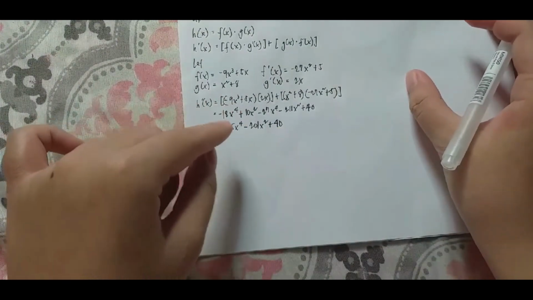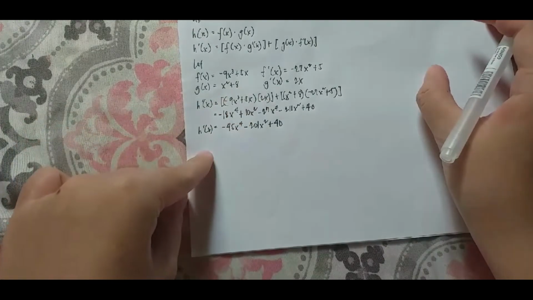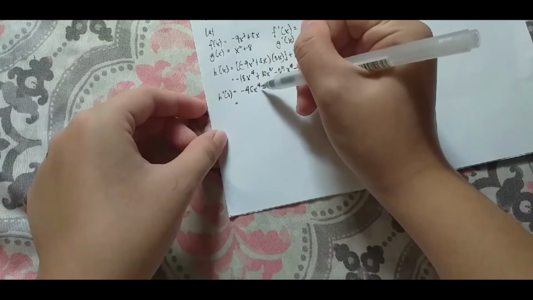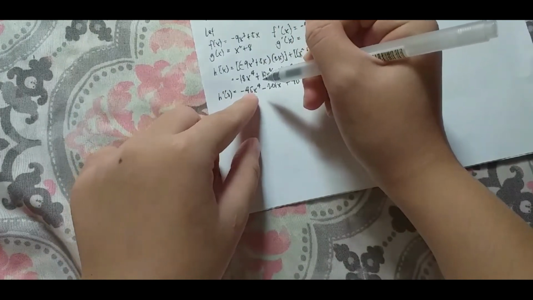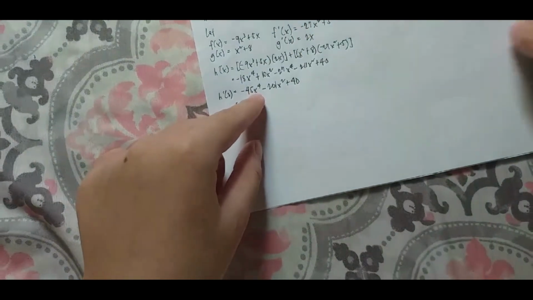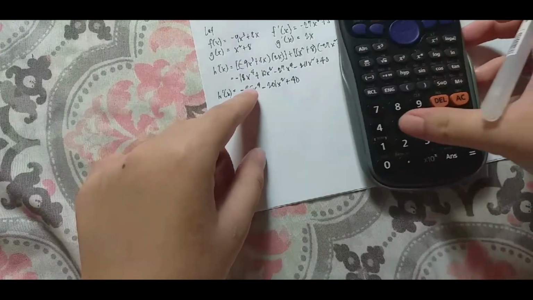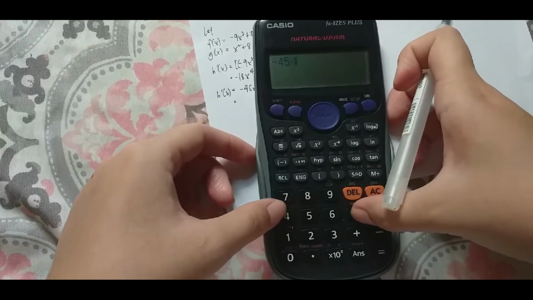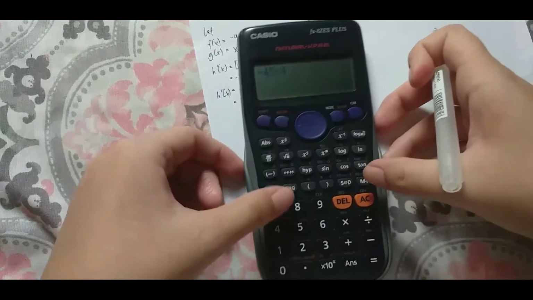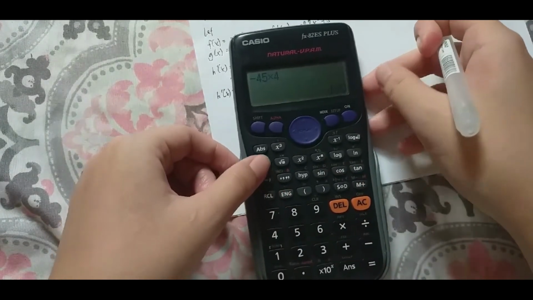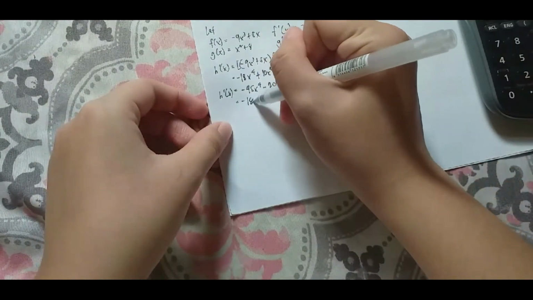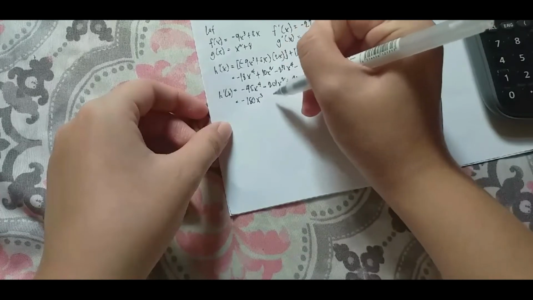Now in getting the second derivative, we are just going to multiply negative 45 times 4. Let me get my calculator here. Negative 45 times 4 is negative 180, so we have negative 180x cubed.